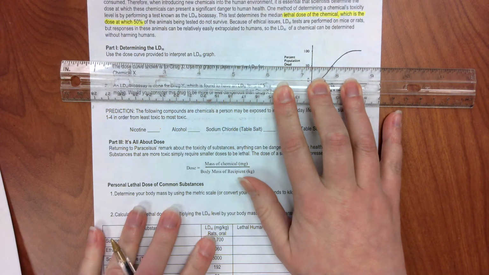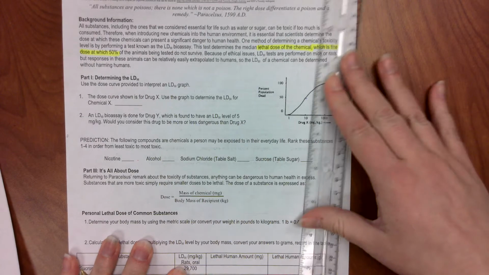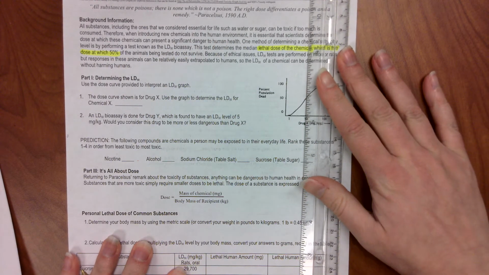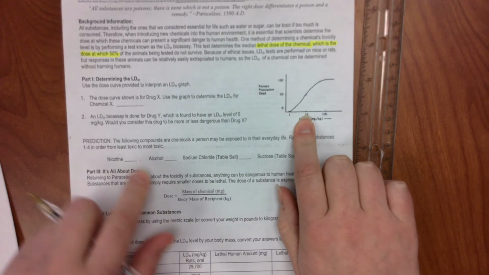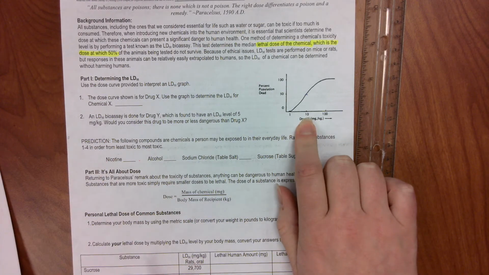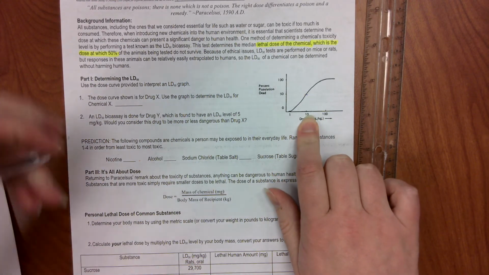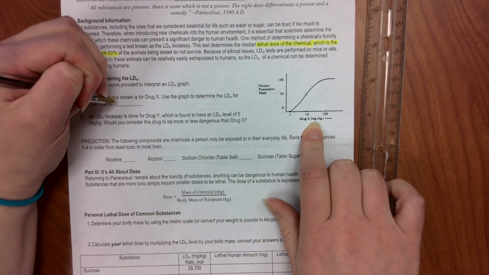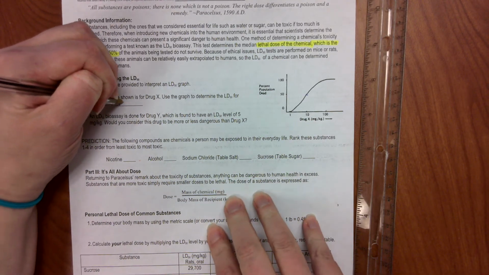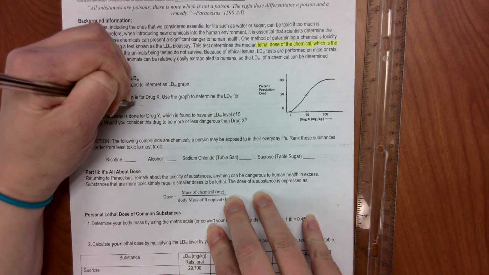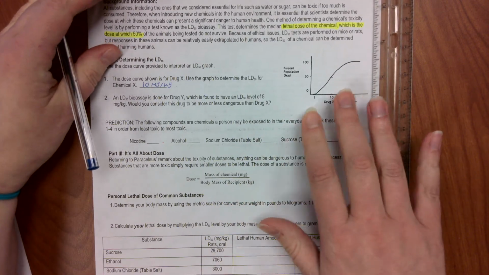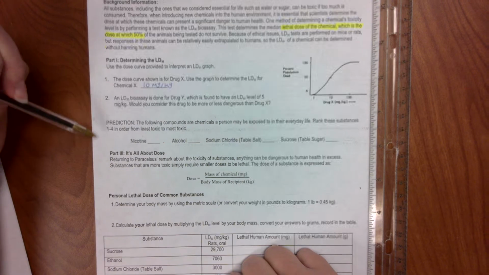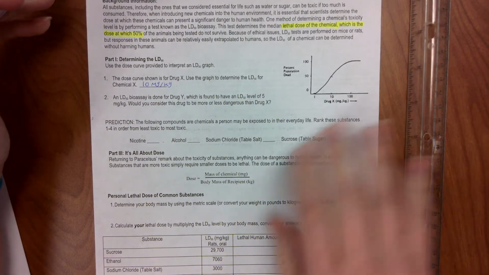If you put a dot there and then you measure it up, you can see that the lethal dose of this one is about 10 milligrams per kilogram. So that should help you with the following questions after that.